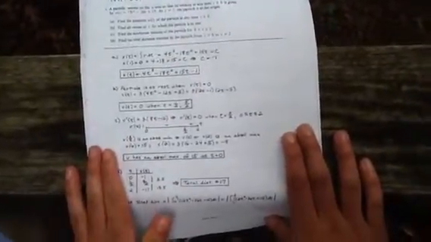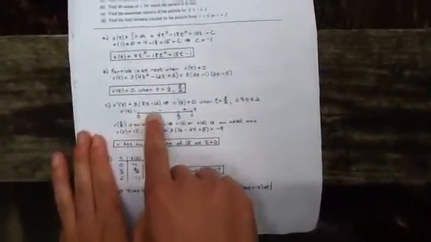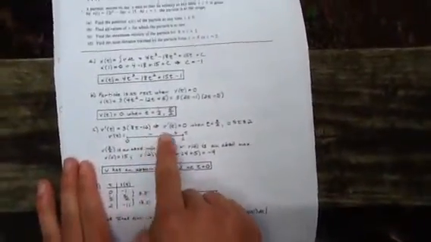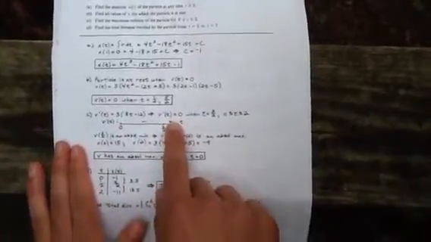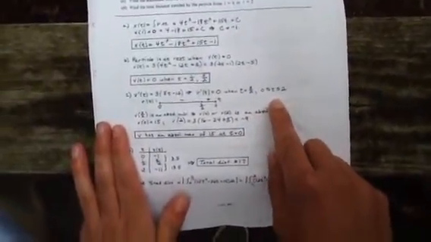Arrgh! Now we have to find the maximum velocity of the particle for 0 less than or equal to t less than or equal to 2. v prime of t equals 3 times 8t minus 12, and we find that v prime of t equals 0 when t equals 3/2, and t is greater than 0 and less than 2.